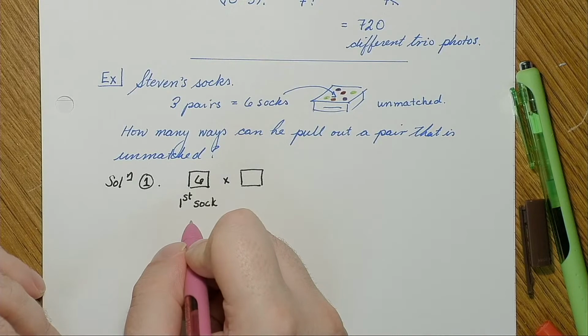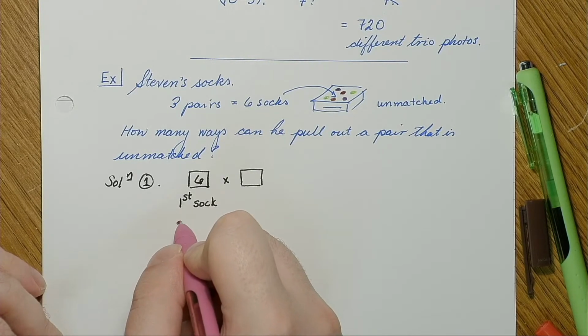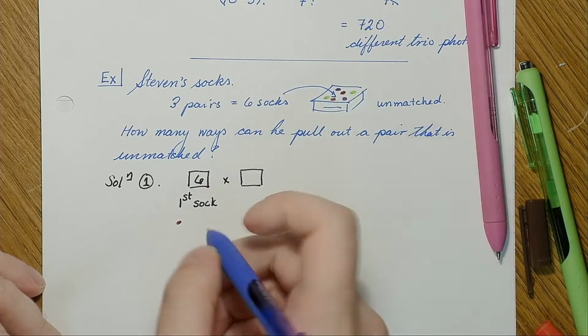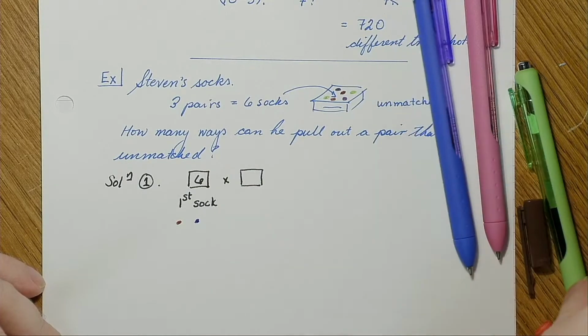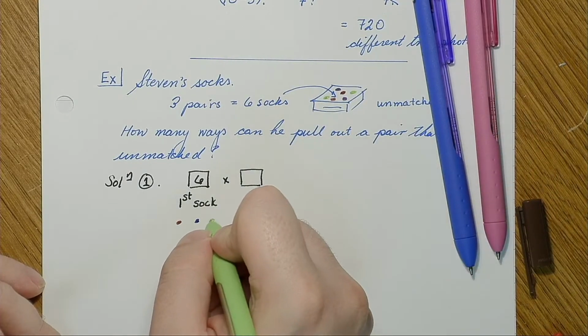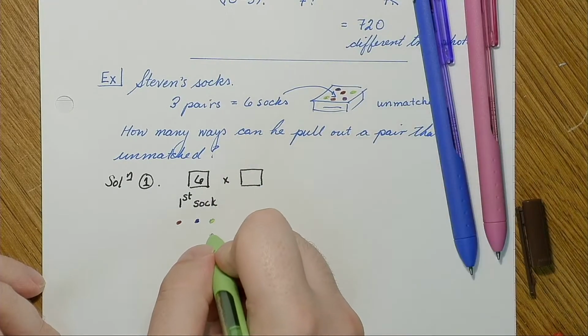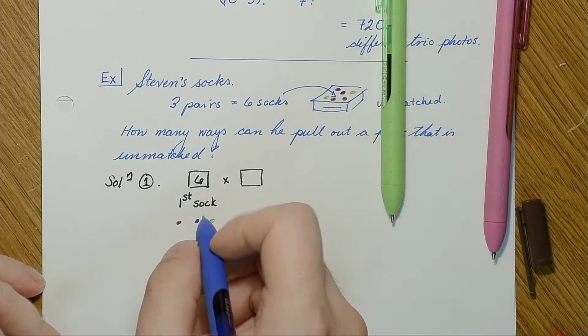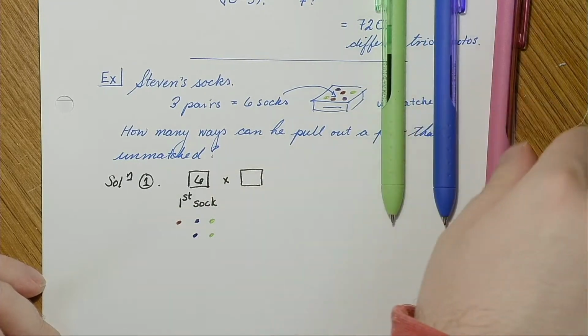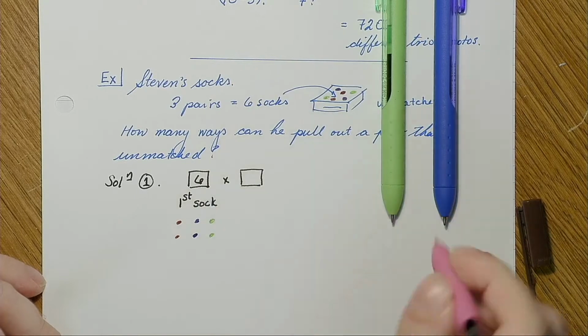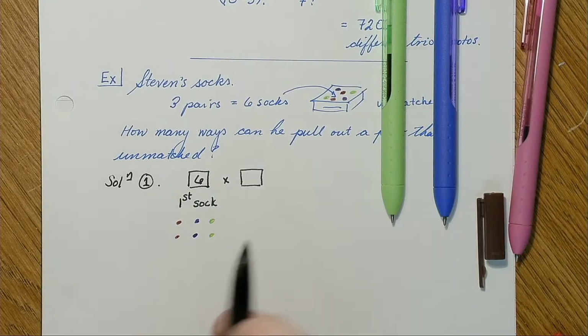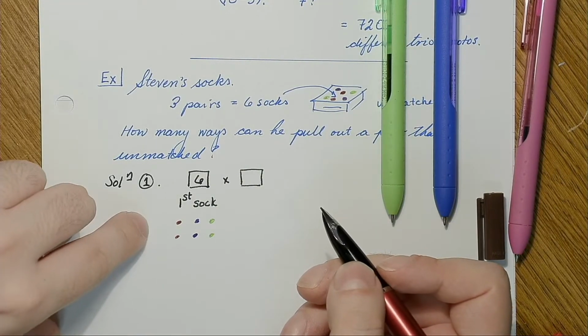So for example, here we go. There's 6 choices there. And let's say that he picks one.